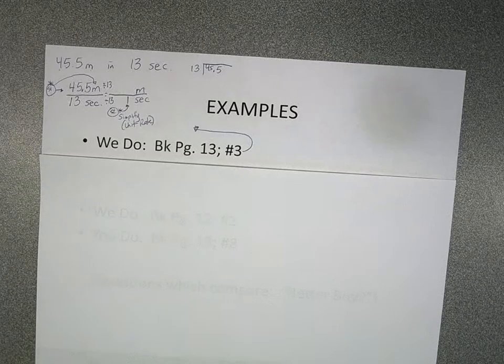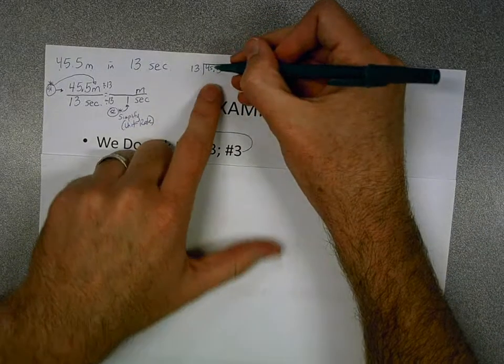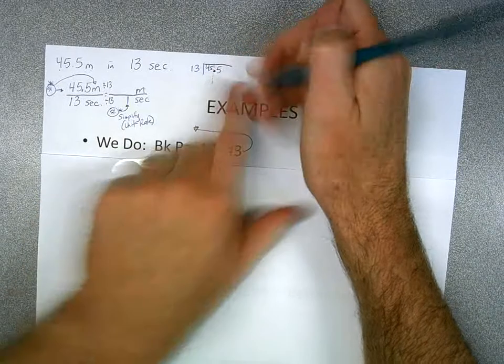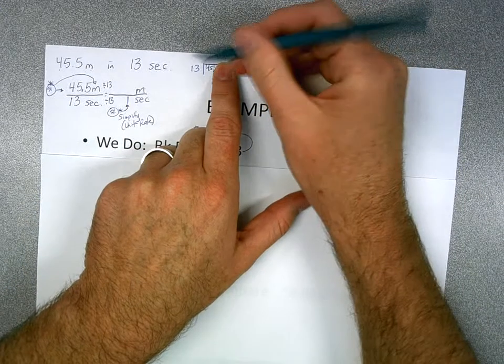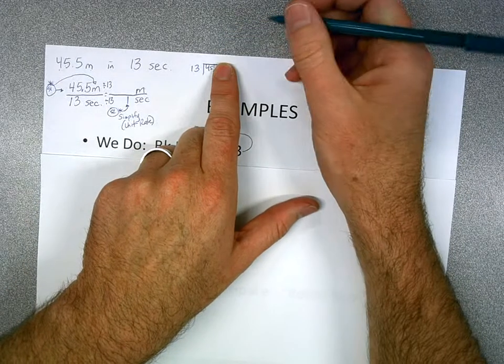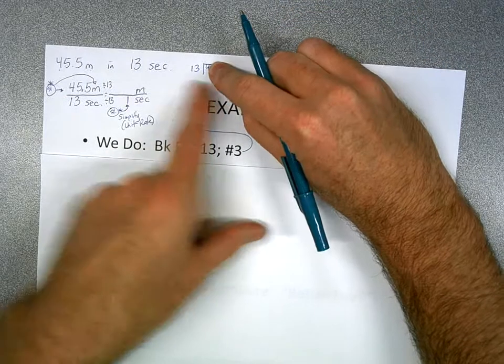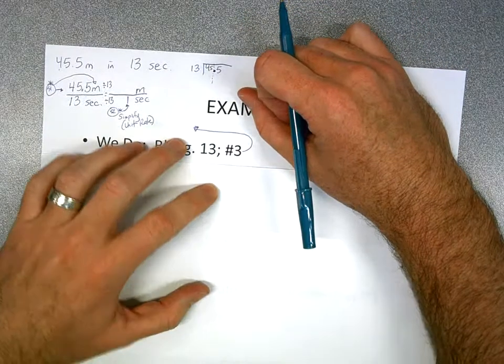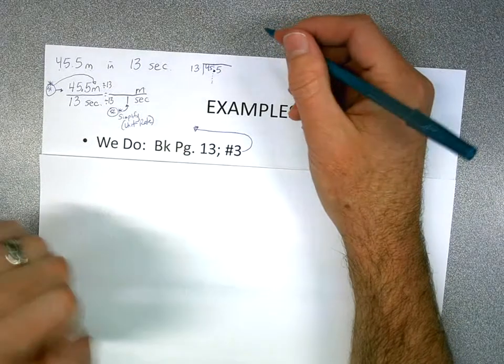I need to do my long division. 13 doesn't go into 4. It does go into 45. So I'll do a little dotted line here to imagine just breaking this up. And this is my division problem, 13 into 45. Now, I can cover the last digit of each and go, okay, well, 1 goes into 4 four times. And that's just giving me a starting point. All right, I'm just estimating.